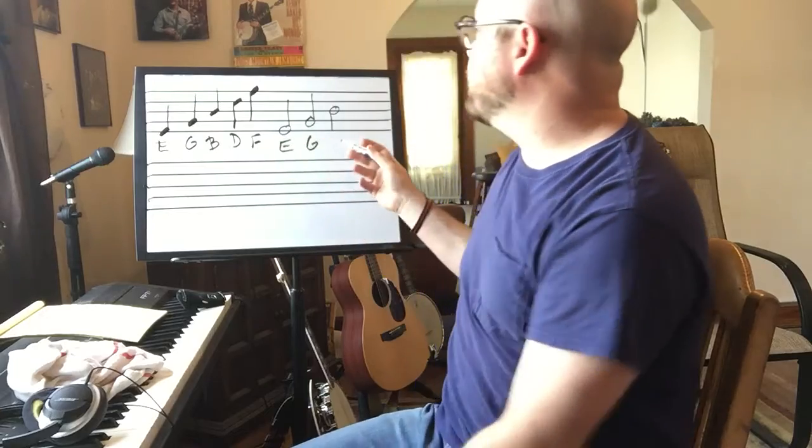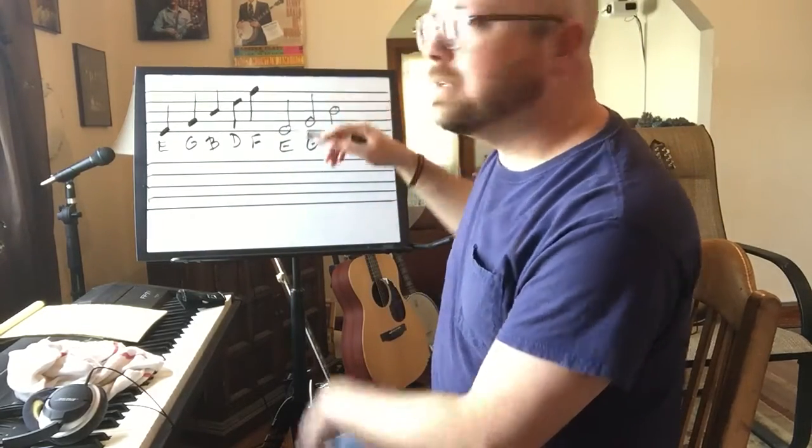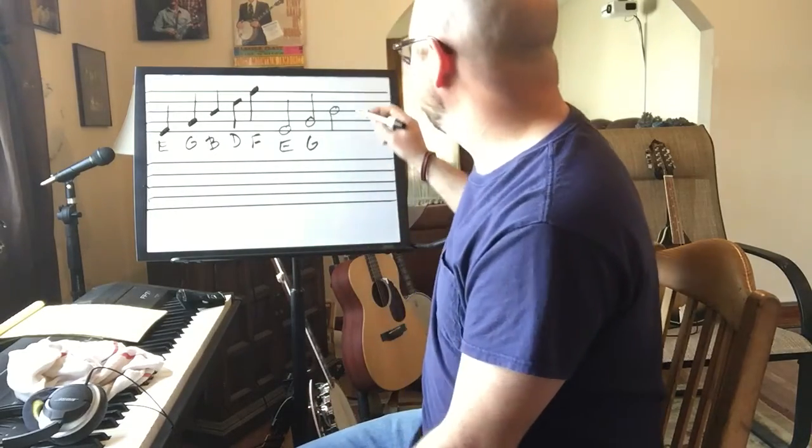The middle line can be up or down, really. And any of them really could be up or down, it doesn't matter. But the middle line, usually we put the stem down. The middle line and above, we put the stem down. But you can break that rule too, and that's not a big deal.